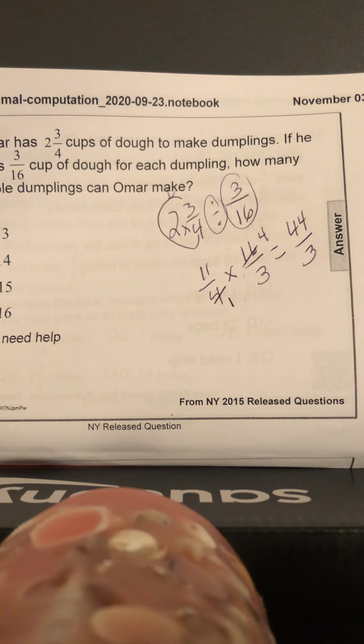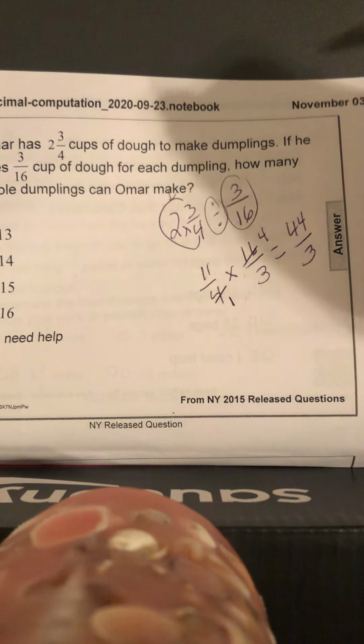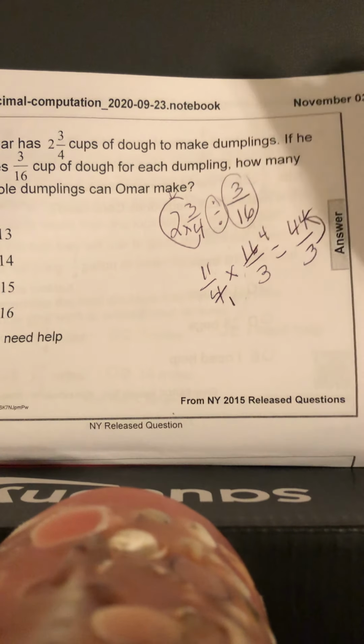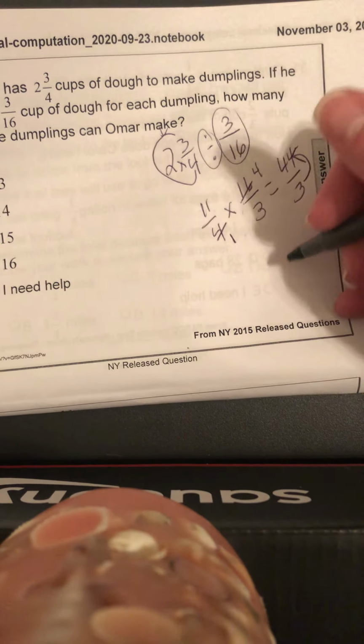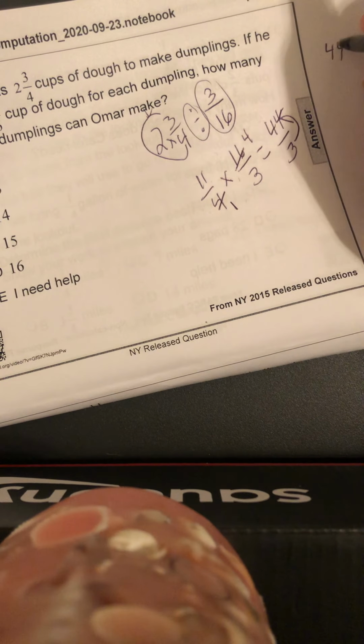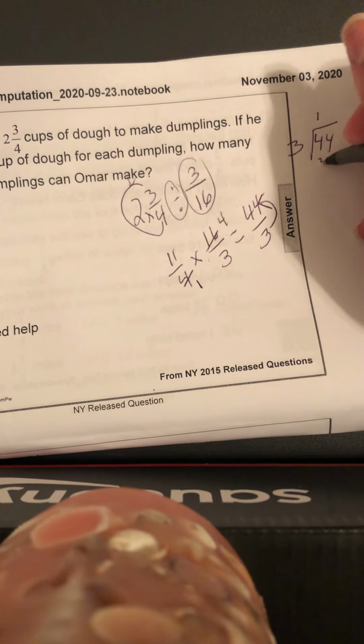But we know we don't leave our answer that way, right? So 3 goes into 44. Let's see. 3 goes into, let's do it this way, right? 3 goes into 44. So 3 goes into 4 once.